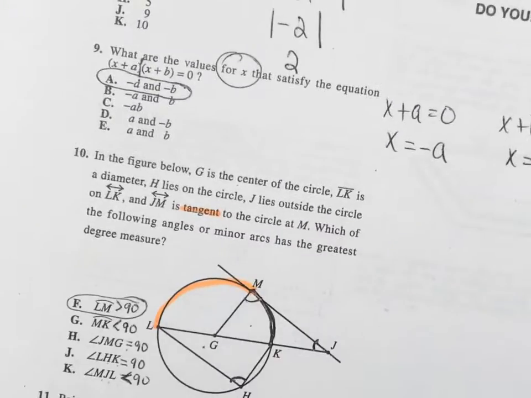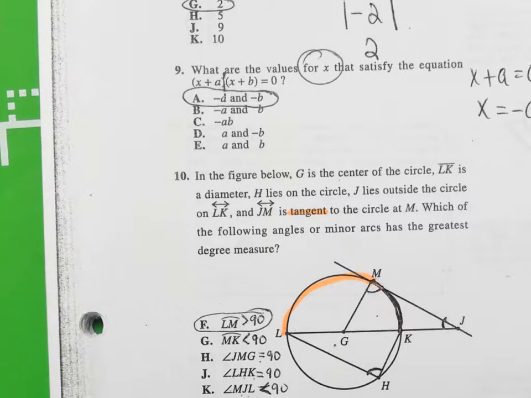All right, y'all know the drill. You got 4 minutes. Don't start yet.